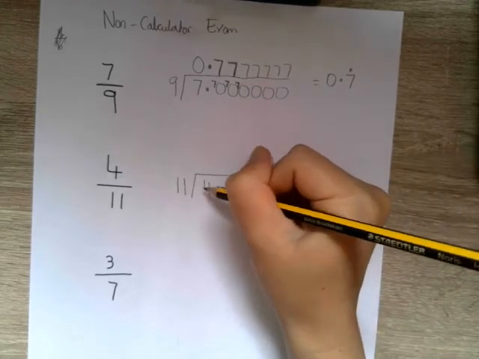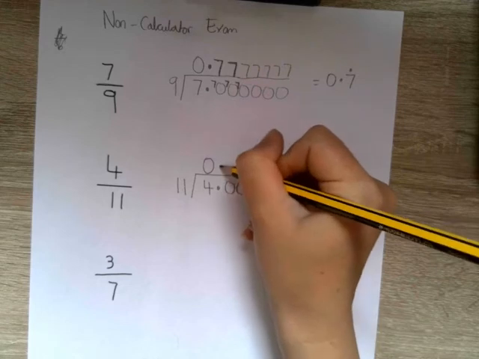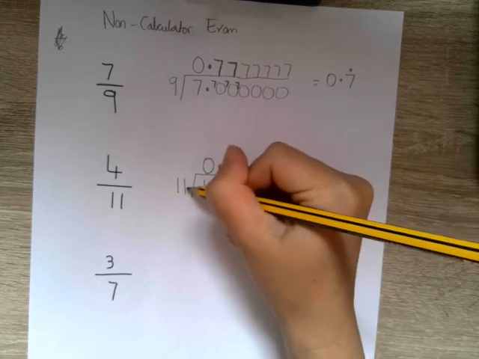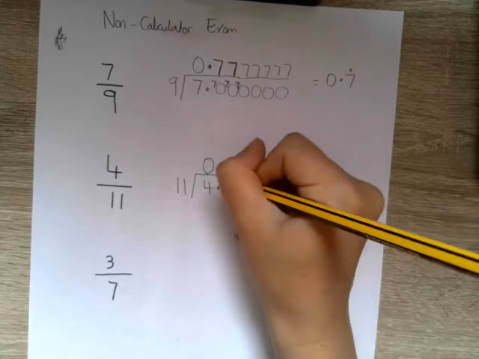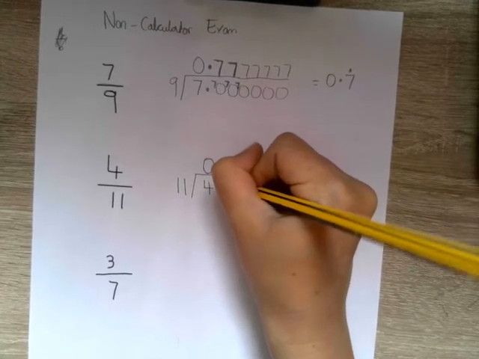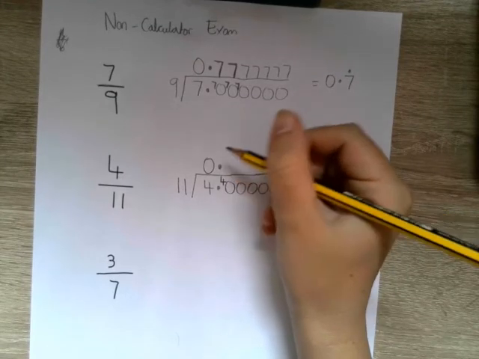Okay, so 11's into 4 won't go, 11's bigger than 4, so I put my 0 up there. I'm going to keep my point above that one. Now we said 11's into 4 won't go, but I've still got that 4 left over, so I carry the 4 over here.